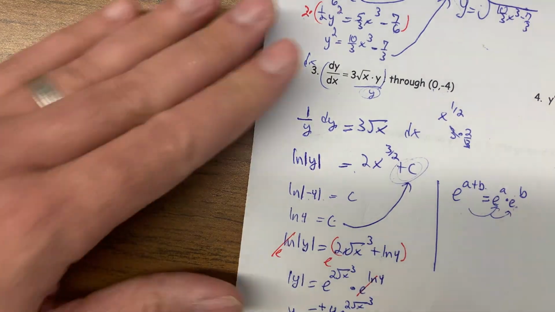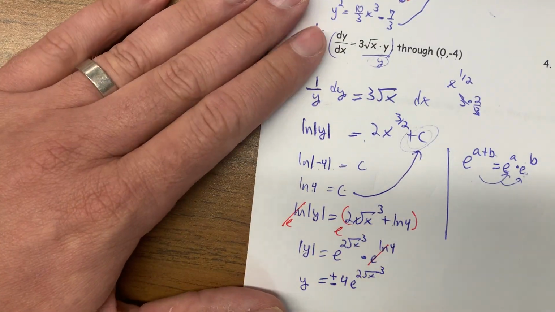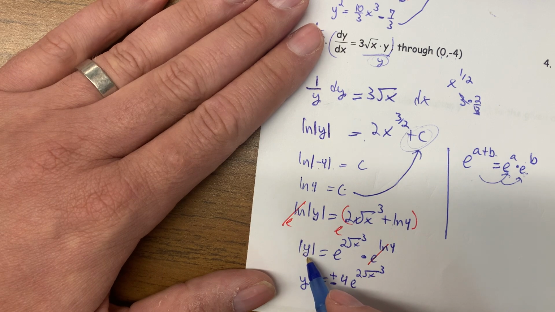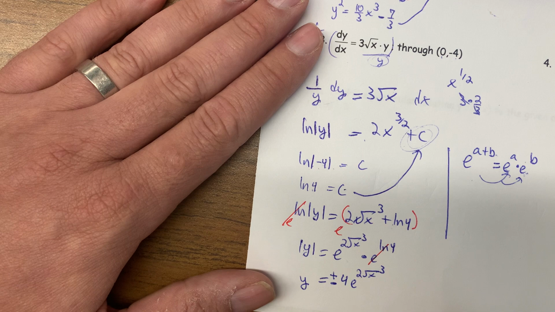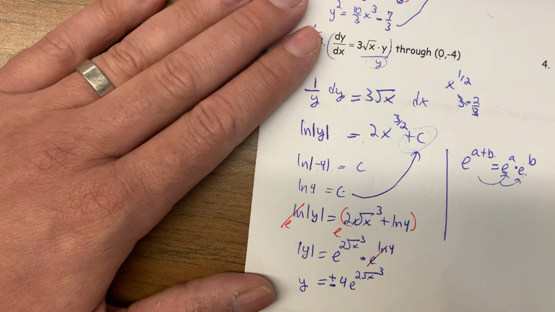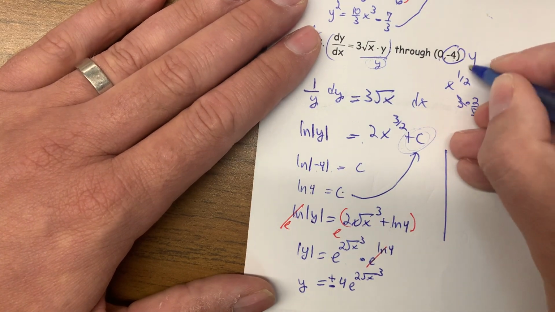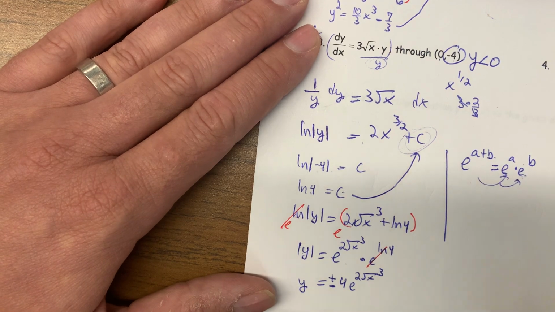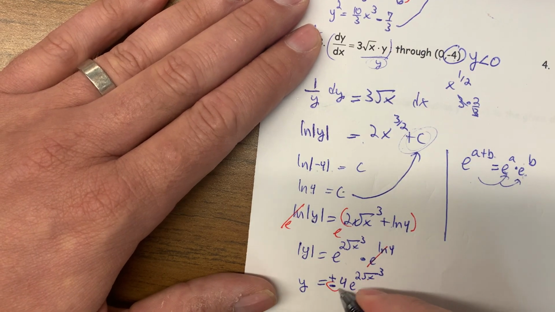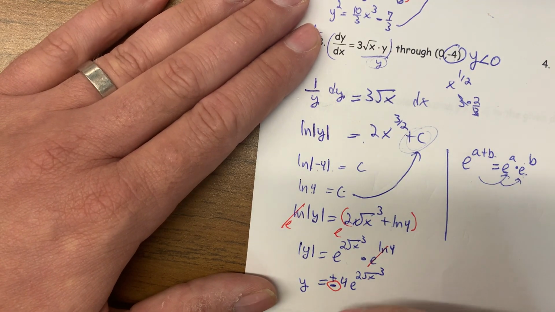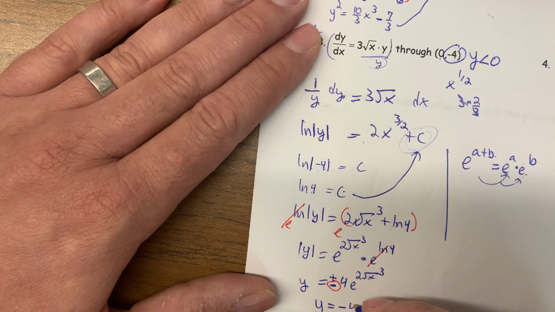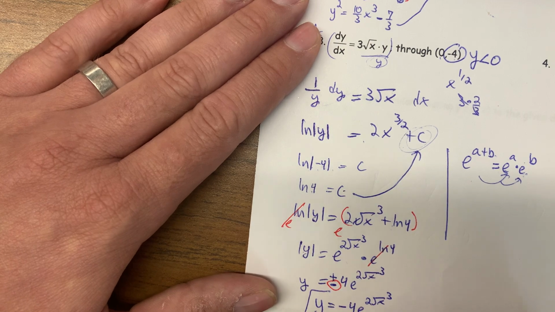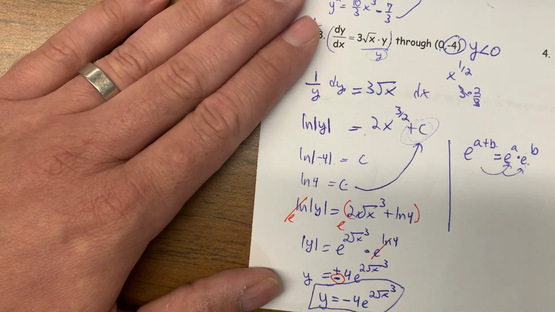So when we get these ones where we do the natural log, it's possible for this to be either positive or negative, and just like before, we'll use our initial condition to see whether it's positive or negative. In this case, y is less than 0, so it's going to have to be the negative one. So y equals negative 4e to the 2 square root of x cubed. And there is our solution to our differential equation.